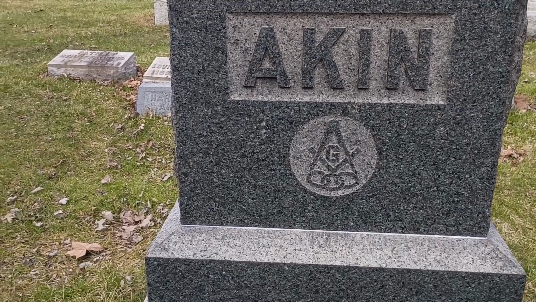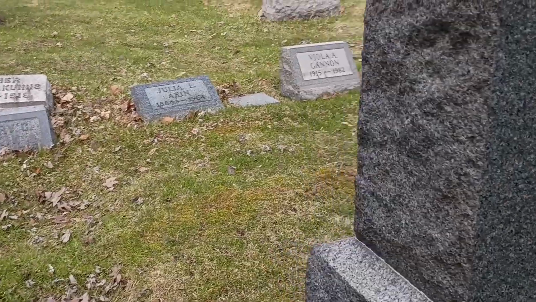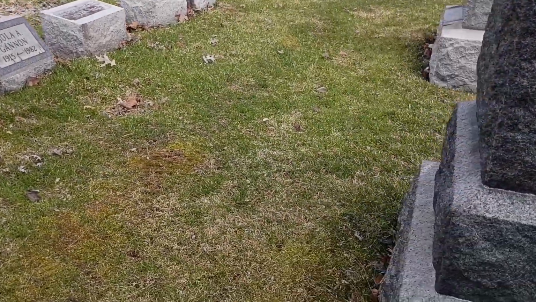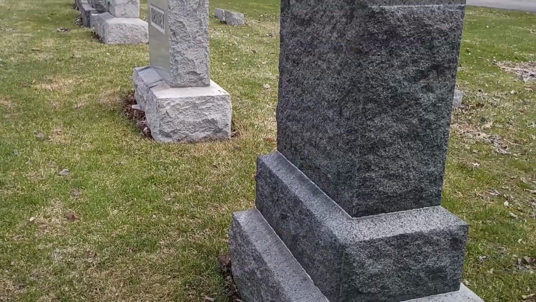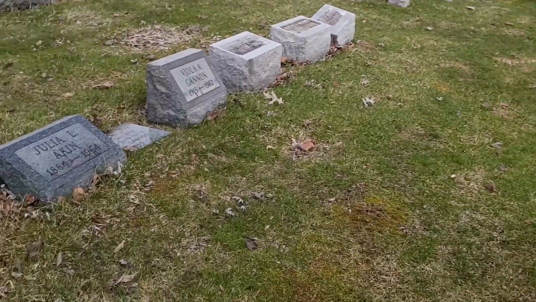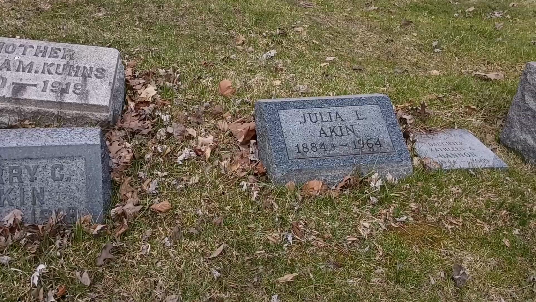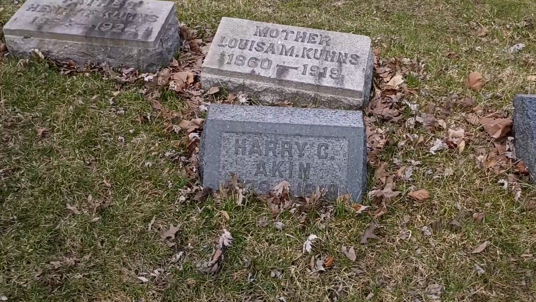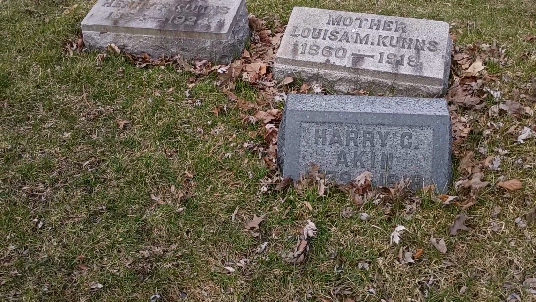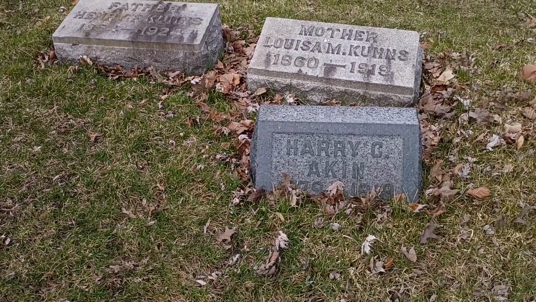Let's see if I can get some information on the burial here. Not a lot. So here we go. So it represents the Aiken family plot. Julia, Harry. So odds are pretty good Harry here was a member of a Masonic order.